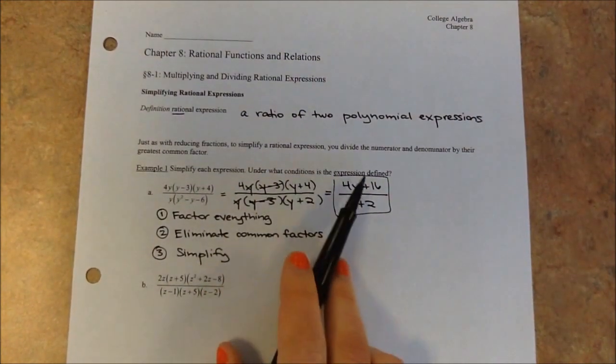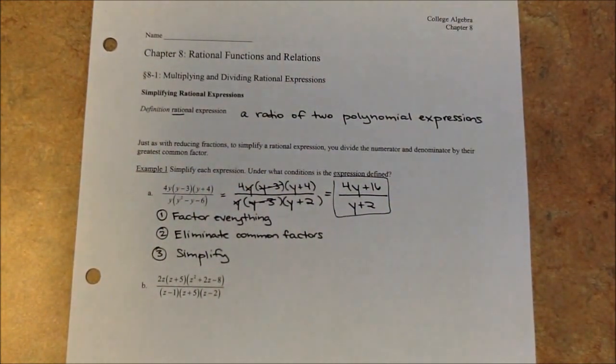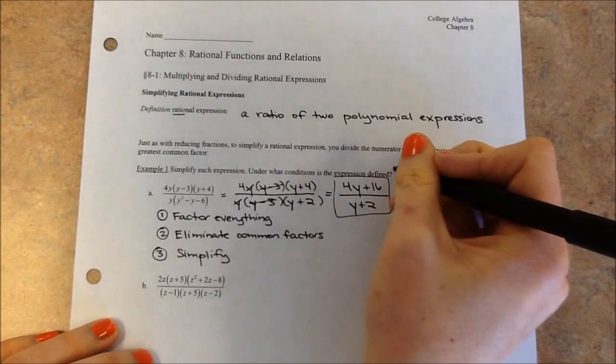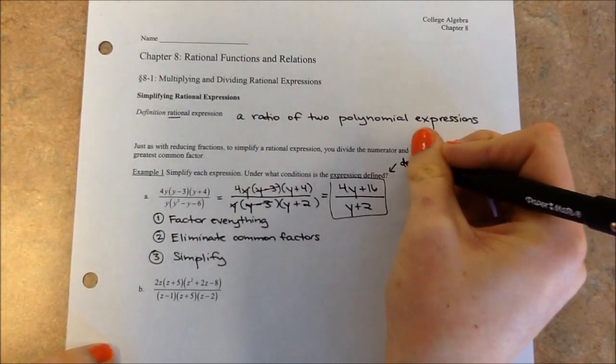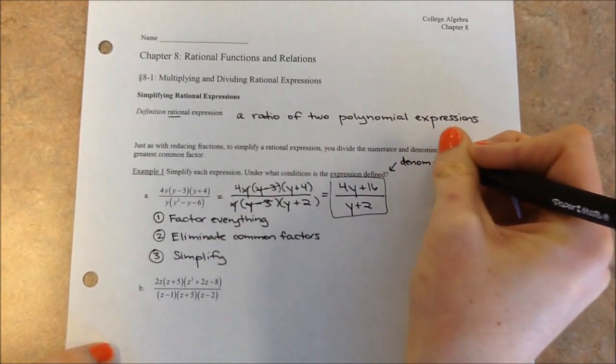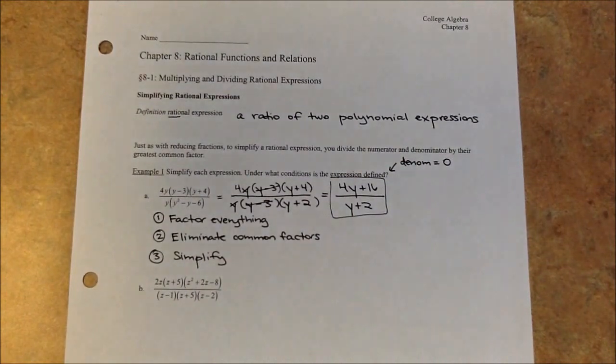Okay, and then it says, under what conditions is the expression defined? When you are trying to answer this question right here, what you're going to figure out is when the denominator is equal to 0. Okay, so any time that the denominator would be equal to 0, it would be undefined.